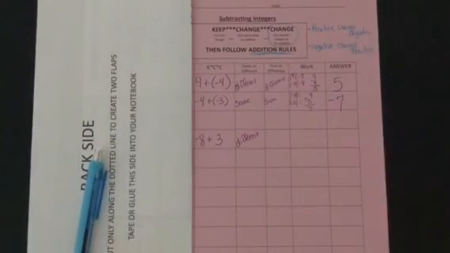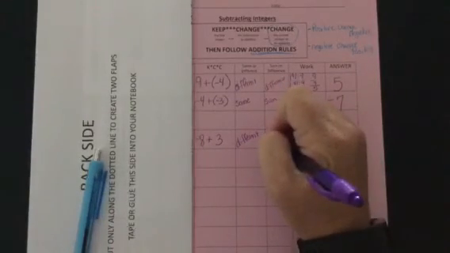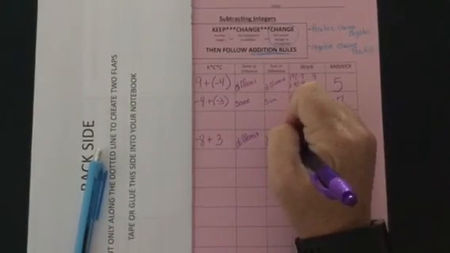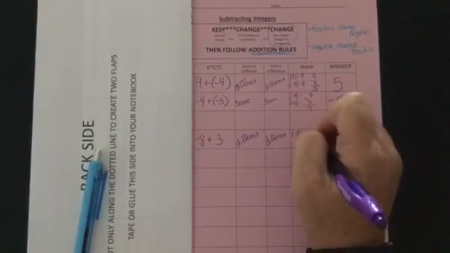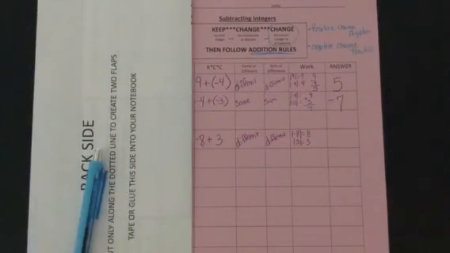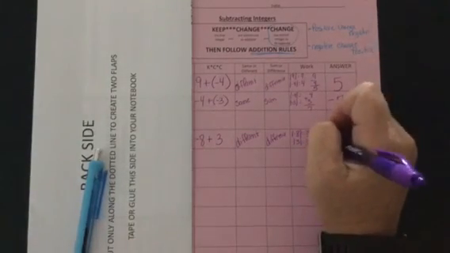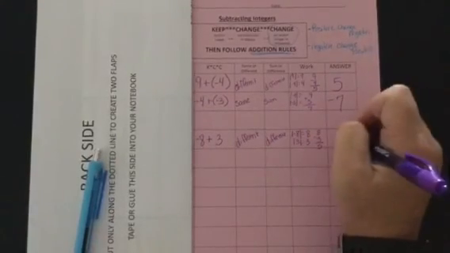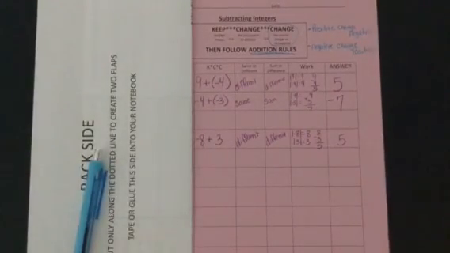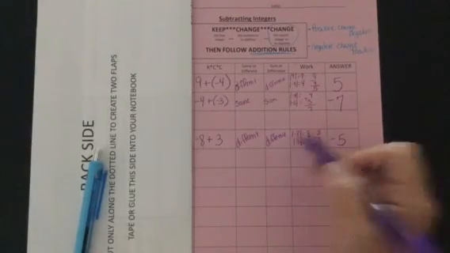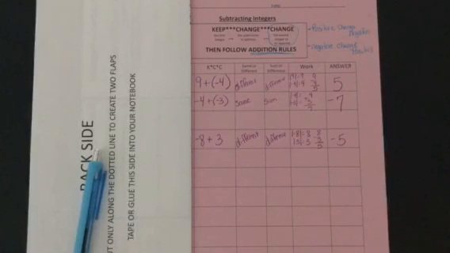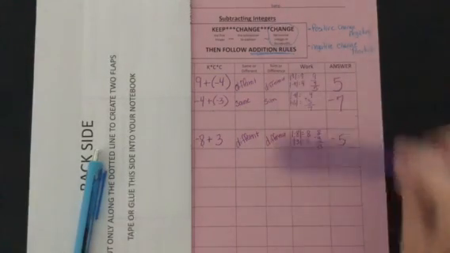Are the signs the same or different? So they're different, so we find the? All right, absolute value of negative 8. Absolute value of 3. What did we say we were going to do with these two absolute values? So it's 5. Is it going to be a negative or a positive? Negative, because 8 is greater than 3 and 8's carrying around a negative. All right, so what I want you to do right now is I want you to finish this page.